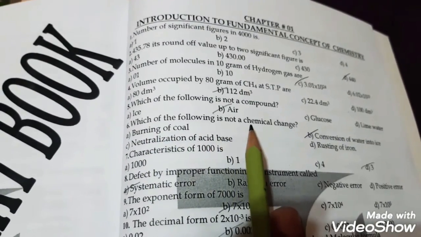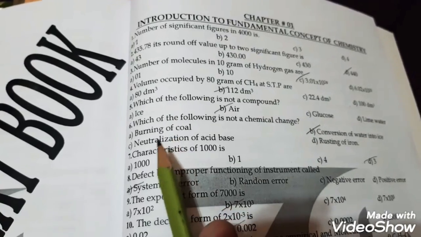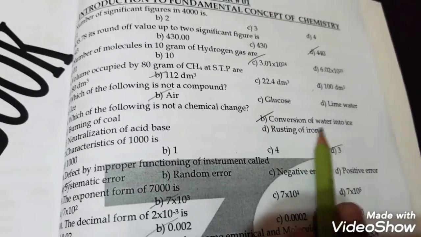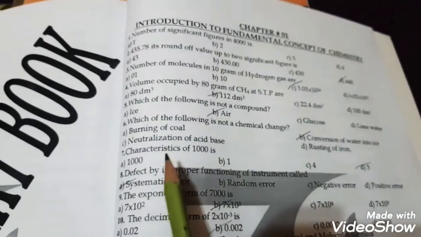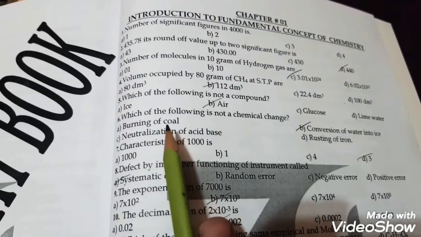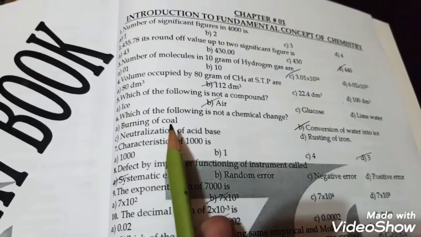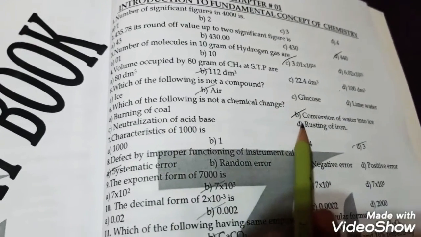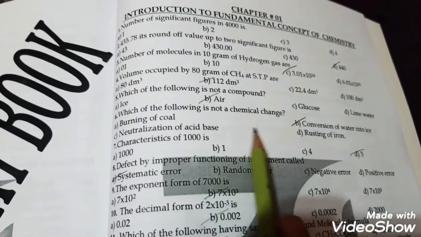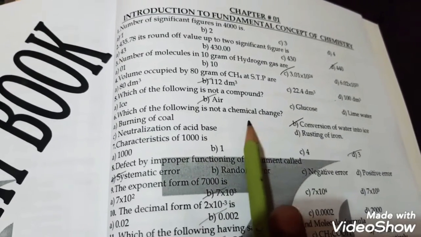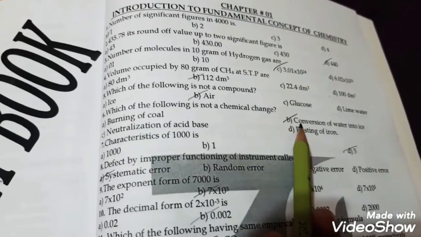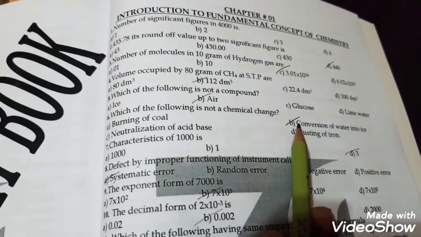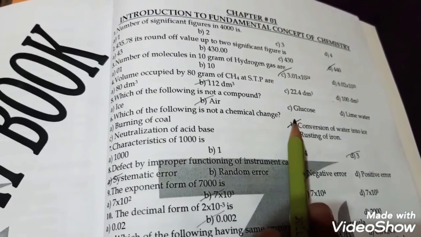Which of the following is not a chemical change? Burning of coal, neutralization of acid base, conversion of water into ice, or rusting of iron. In this we can say that the burning of coal is of course a chemical change. Neutralization of acid and base is also a chemical change. Rusting of iron is also a chemical change. These three are the chemical changes which occur. Conversion of water into ice is not a chemical change because this is due to the temperature, and this temperature causes physical change in the formation of ice.